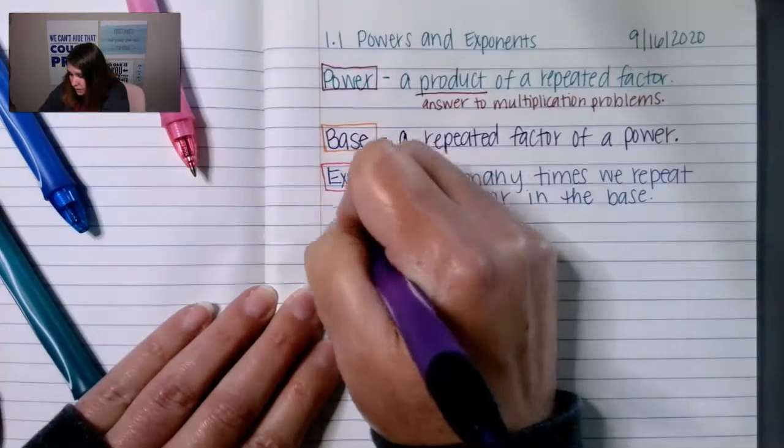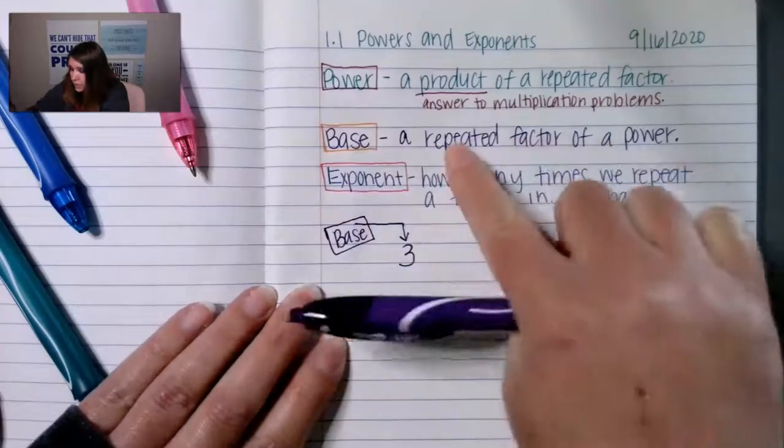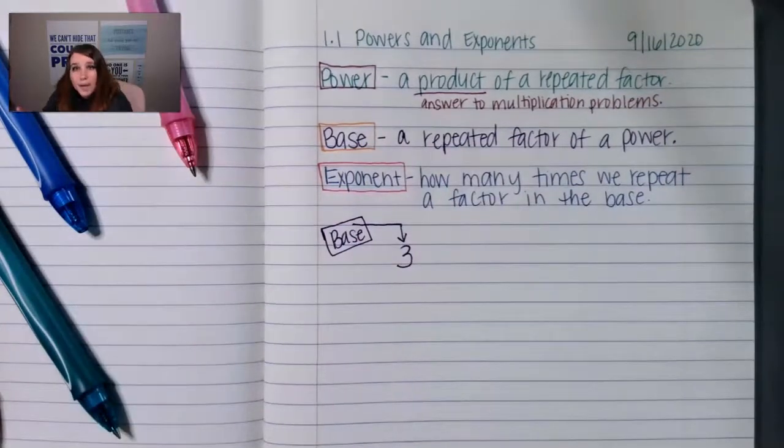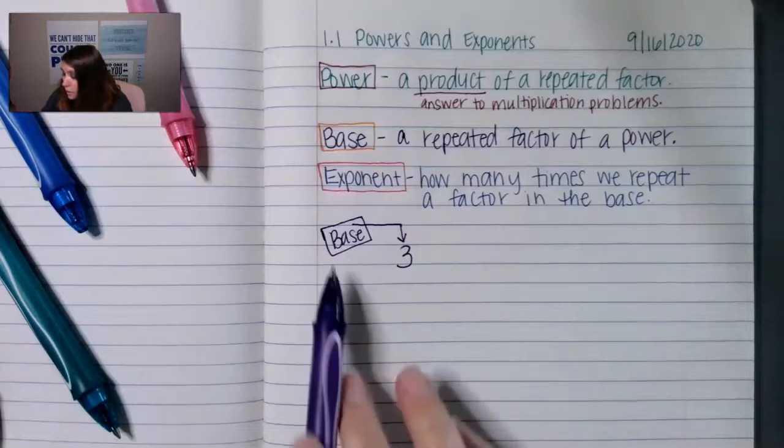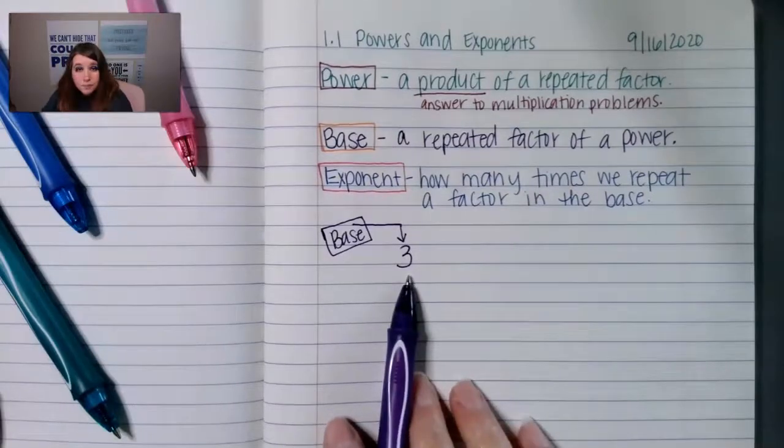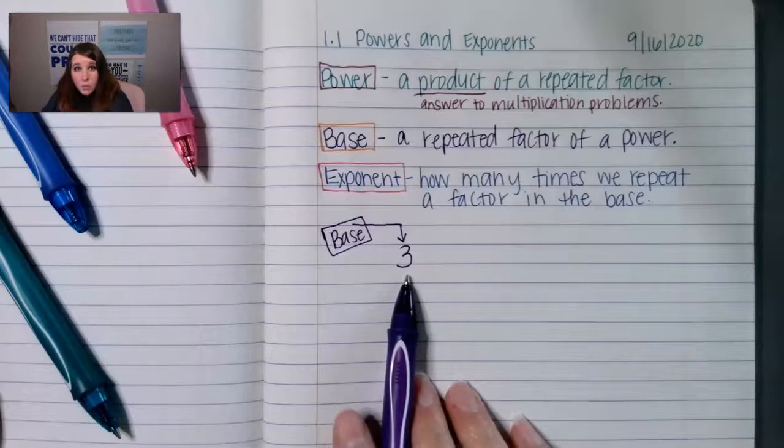And I'm going to write all this in purple for you, so that it's written in purple up above so that you can match it. Okay, so base is 3. That's the number that we're going to be working with.